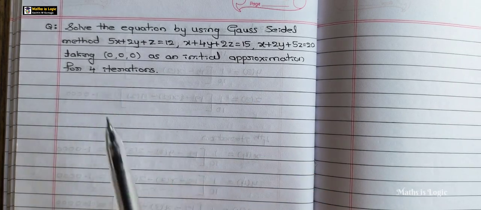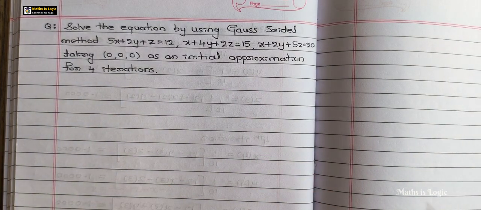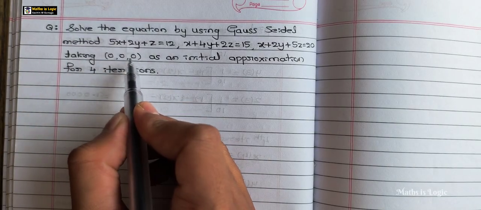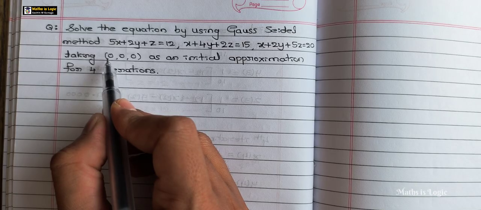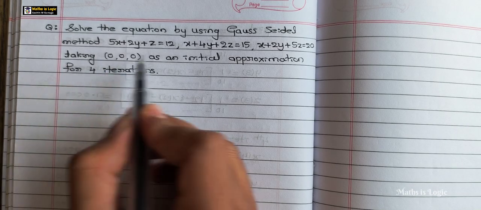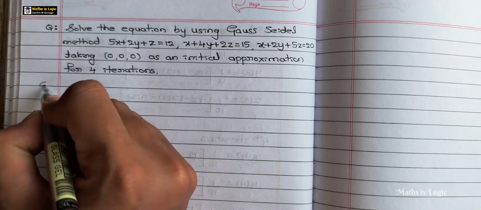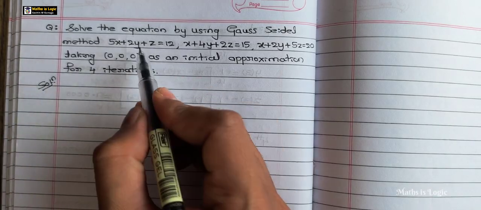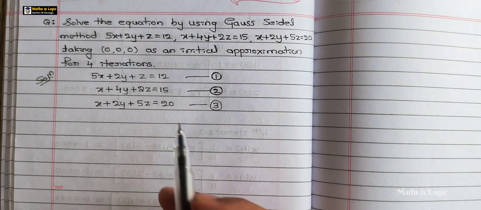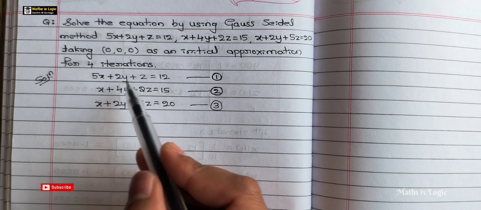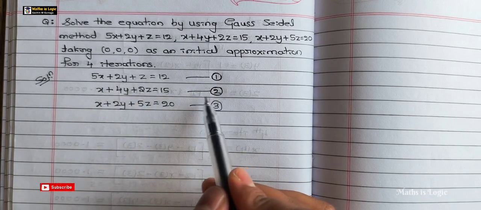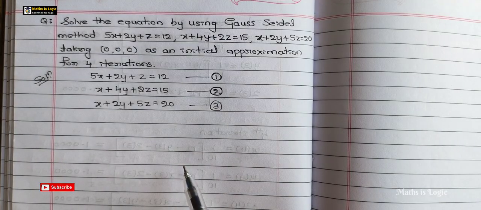For how many iterations do you have to do it? For 4 iterations. Therefore, these are the initial approximation values: x of 0 is 0, y of 0 is 0, z of 0 is also 0. So in the solution, first we need to write these 3 equations. After writing, call the first equation as equation number 1, second as equation number 2, third as equation number 3.